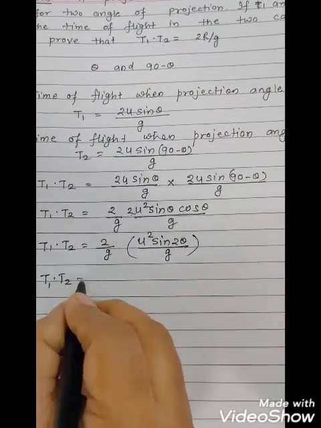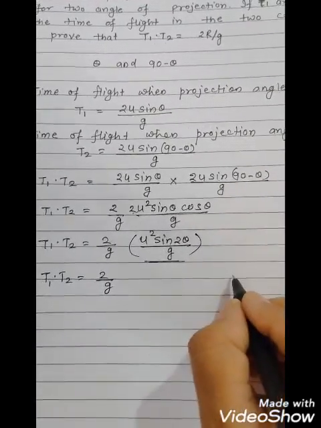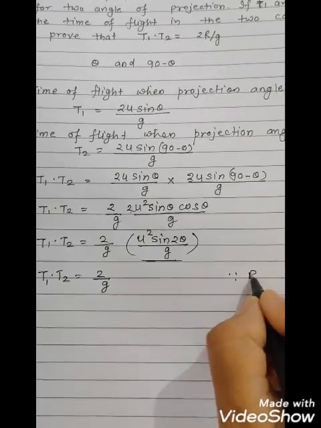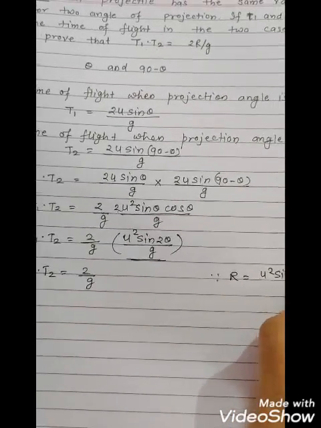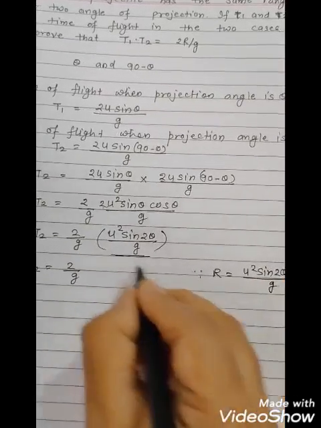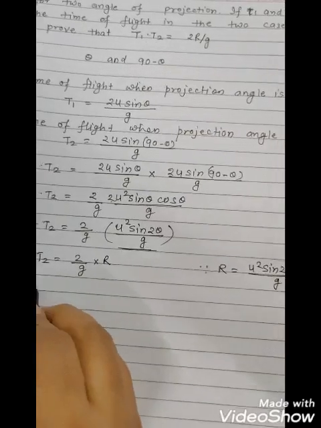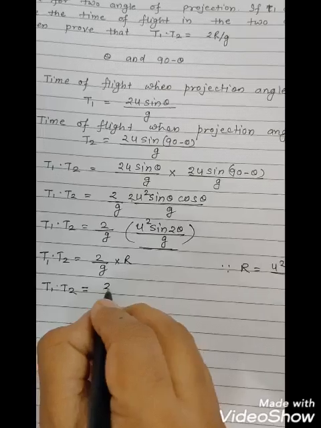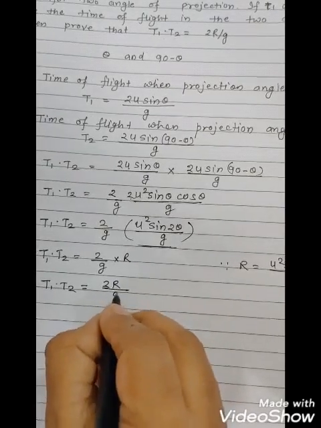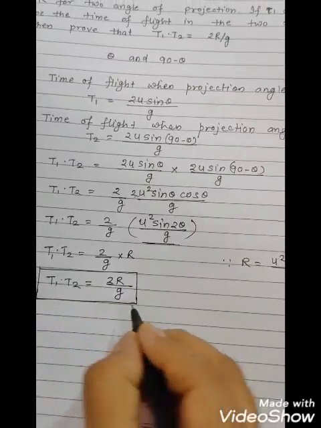So we can now write 2 upon g, and since we know that R is equal to u² sin 2θ upon g, we'll write R in place of this. So it is proven now that T1 multiplied by T2 is equal to 2R upon g, and this only we had to prove.